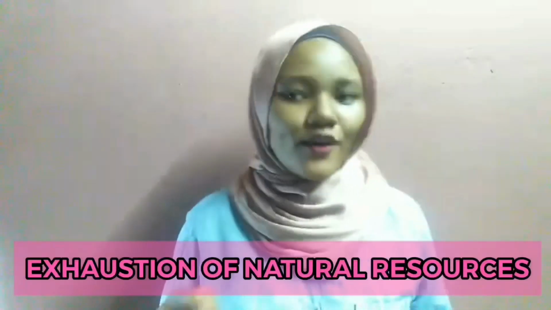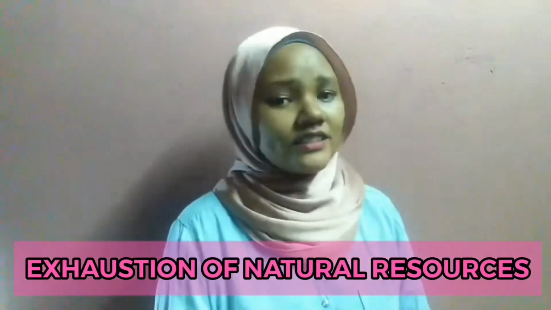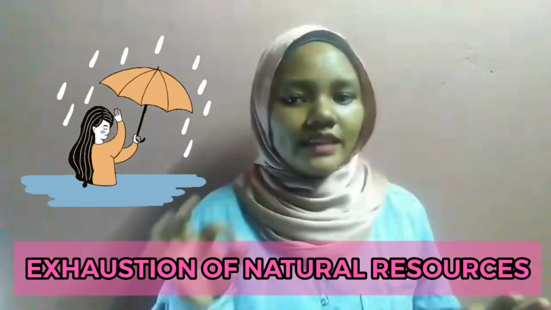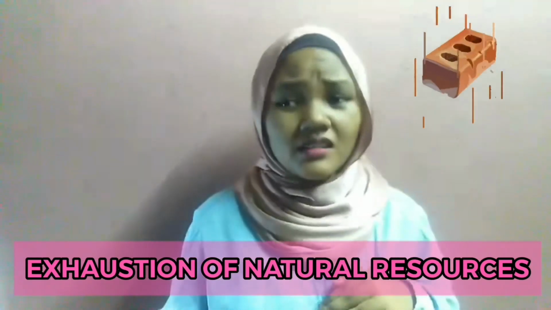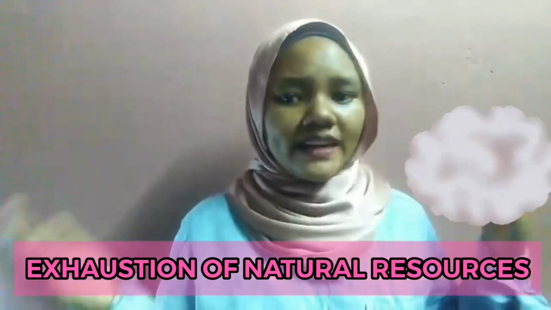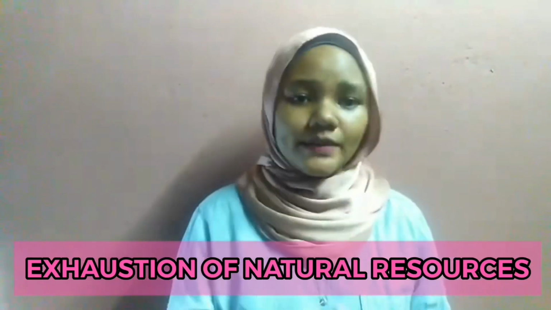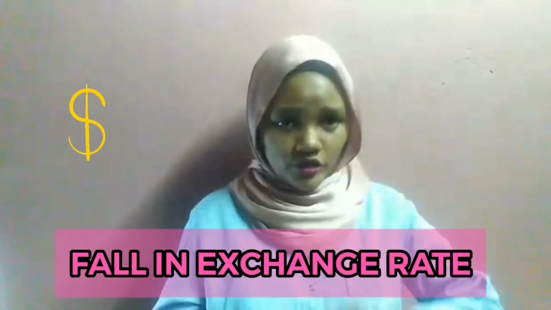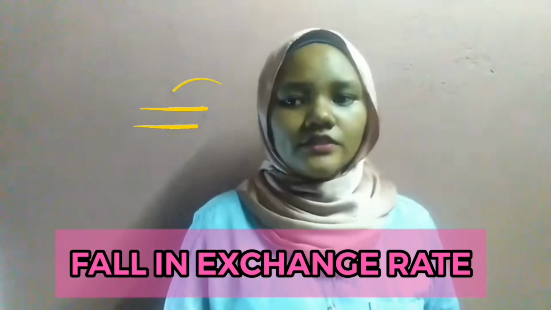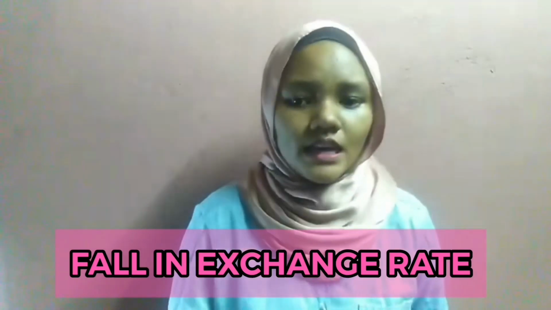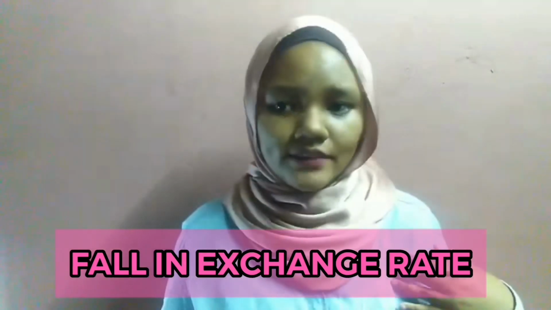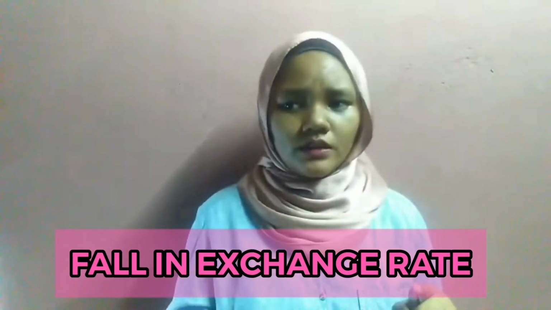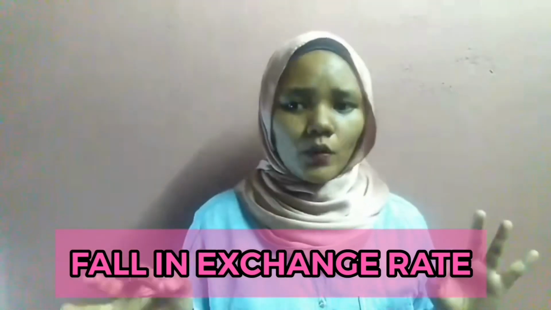The third cause is exhaustion of natural resources or natural disaster. If many resources become scarce, the aggregate supply curve will shift to the left and the price will increase. The fourth factor is a fall in the exchange rate. A fall in the exchange value of the country's currency will worsen the inflation, as the exchange rate will cause imports to become more expensive.